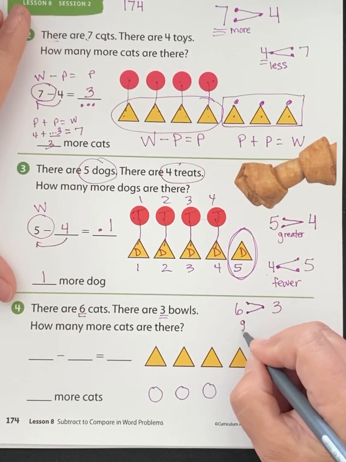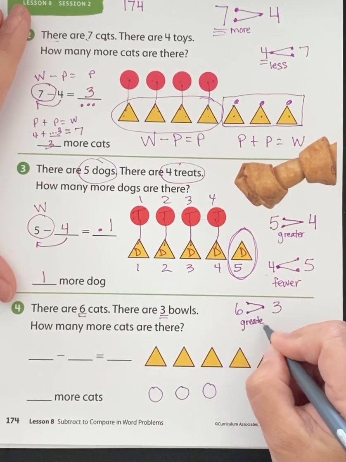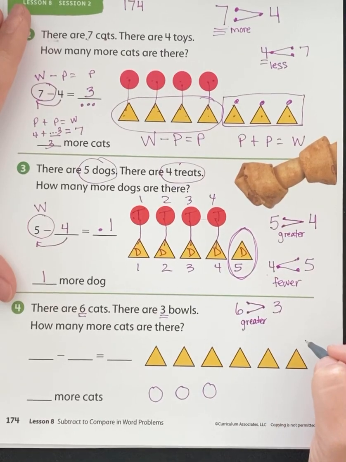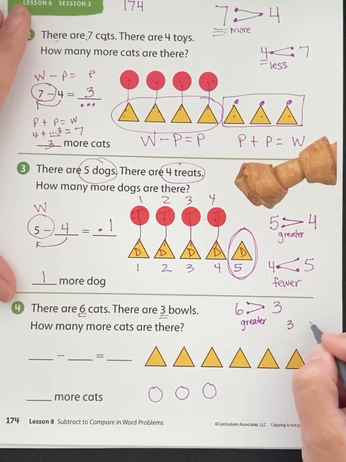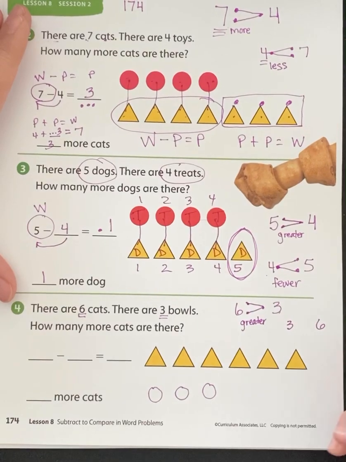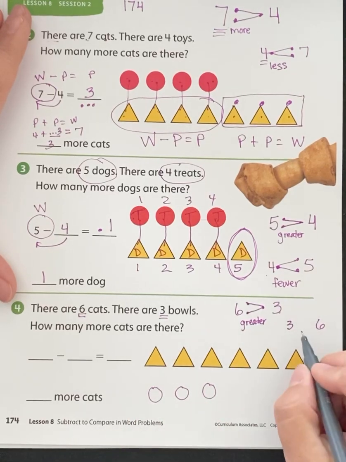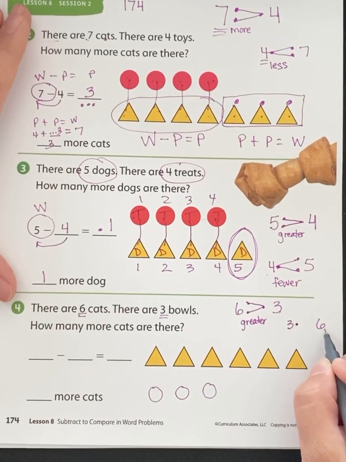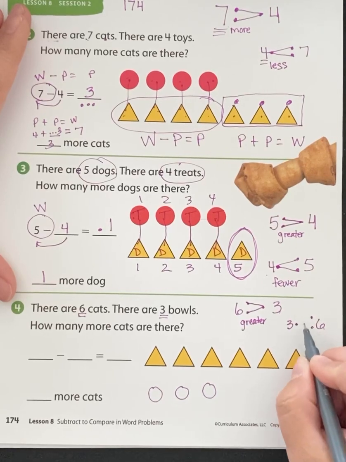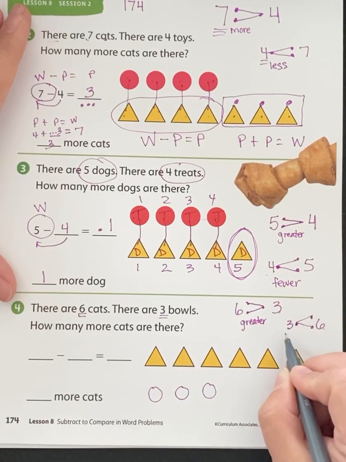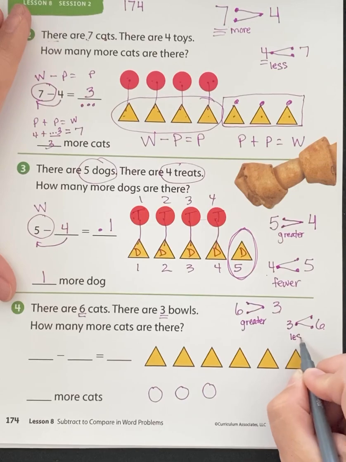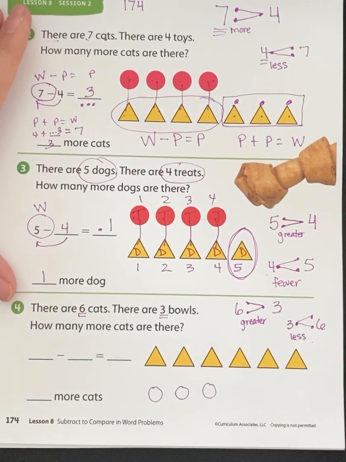6 is greater than 3. What if I have 3 and 6? Is 3 more or is 3 less? Right, 3 is less, so it gets 1 dot. 6 is greater, so it gets 2 dots. 3 is less than 6.